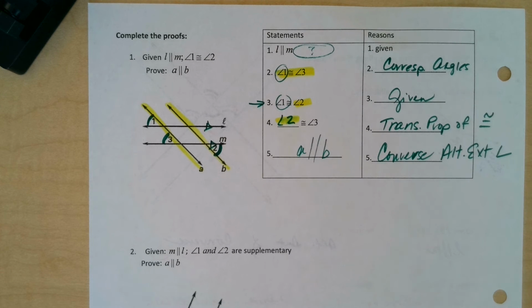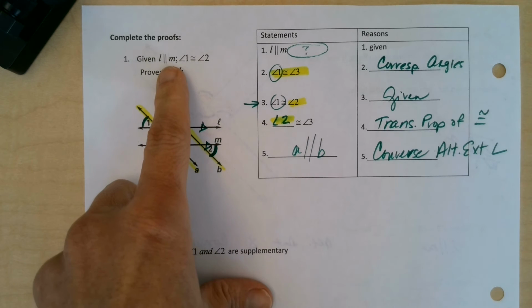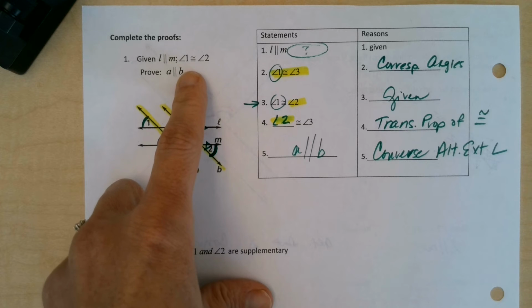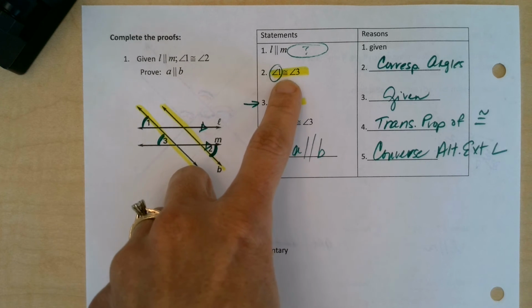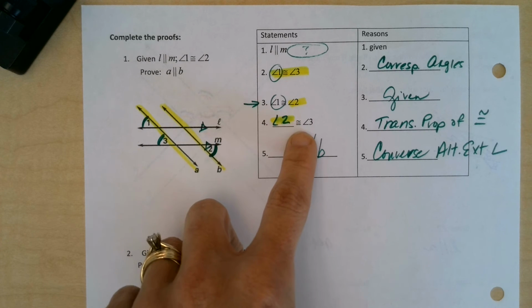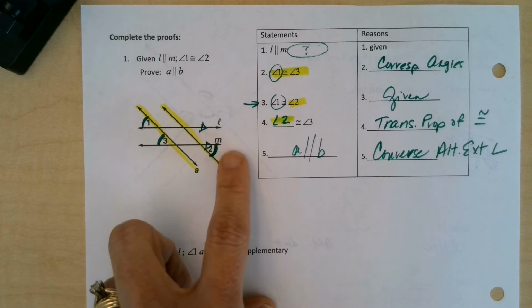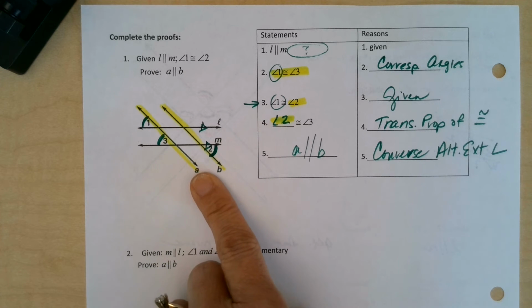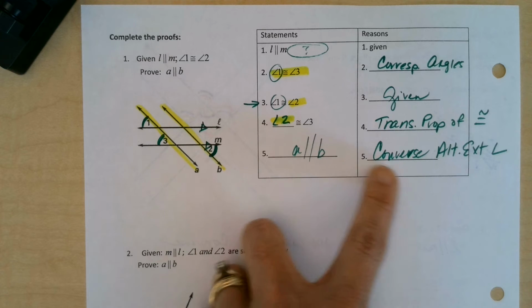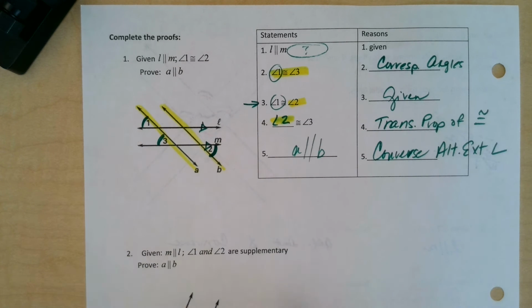The reason why this proof is so beautiful is because it uses both the given theorems and their converses at the same time. I'm given these lines are parallel, so these are the cool relationships I have. Now I use my transitive property to get a new set of relationships, and now I can prove those lines are parallel. The converse is what you use to prove the lines are parallel.